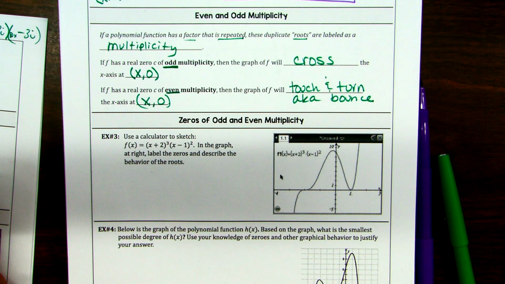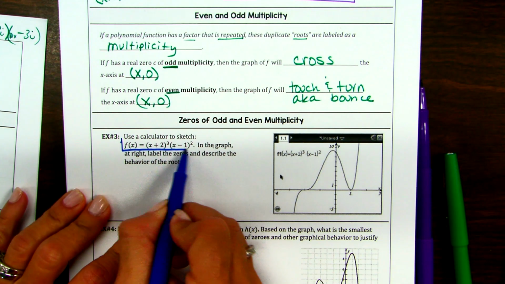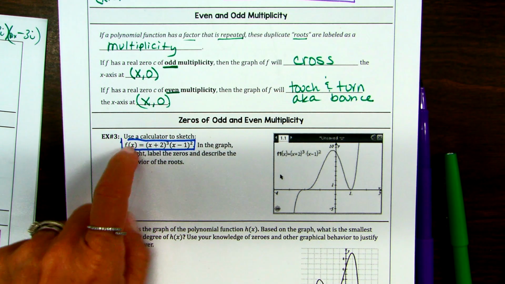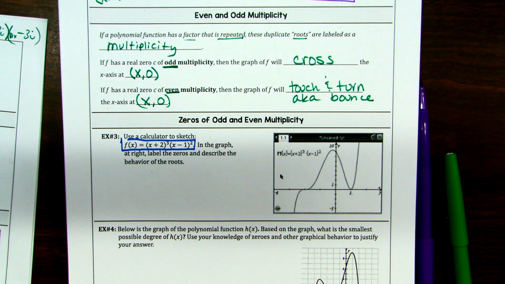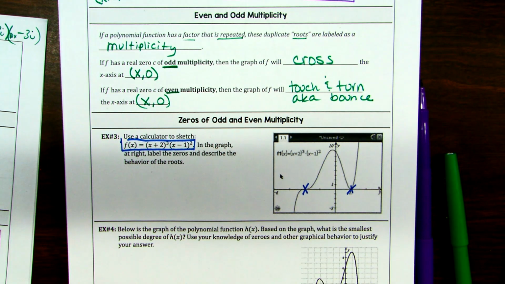So example 3 is factored for us. They give us a factored polynomial, and it's been graphed on a graphing calculator for us. Okay, so it's factored and it's graphed. Let's look at the graph for a second. We have 2 x-intercepts, one here, one here, right? Those are our zeros. Those are our roots, our x values, our solutions.